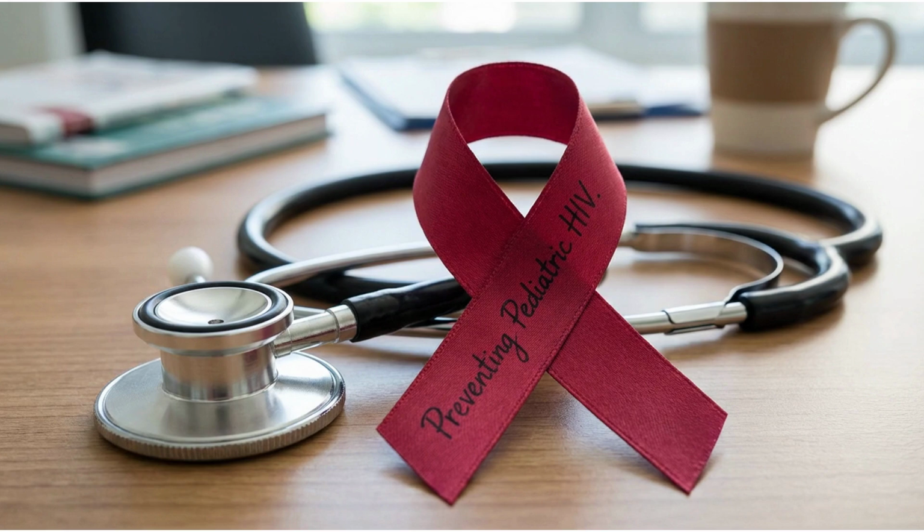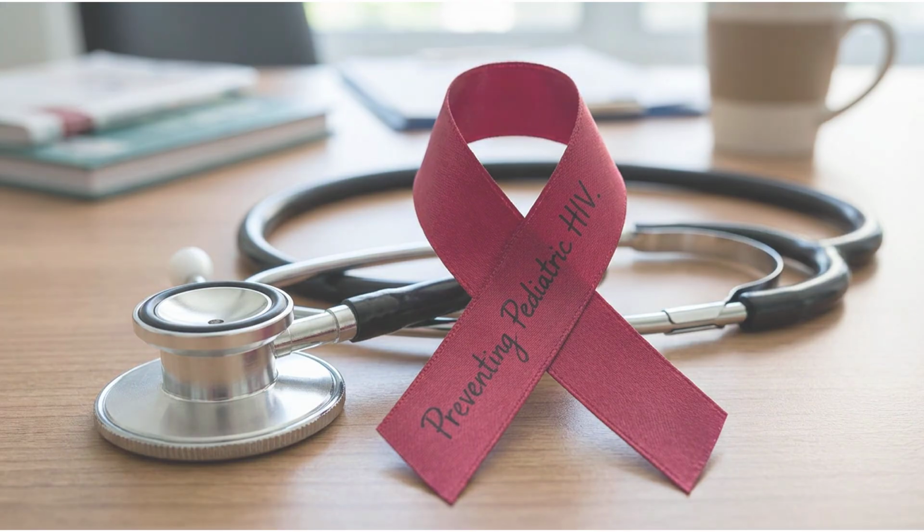This presentation outlines the critical principles of vertical HIV transmission, also known as mother-to-child transmission. Understanding the mechanisms, risks, and mitigation strategies is fundamental to the clinical and public health objective of eliminating pediatric HIV infection globally. We will explore how to protect the next generation effectively through proven medical frameworks.